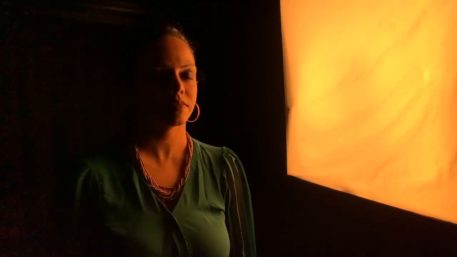Alright, so yeah, let's go ahead and take the second shot with the softbox now. And I'm going to be keeping the light at 45 degrees. Put it at 45, at your 5 o'clock. I'm just going to take the shot now.